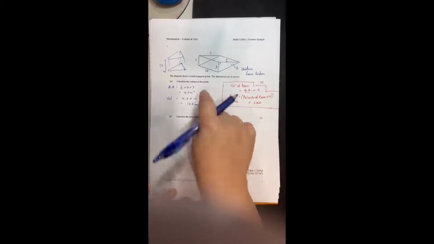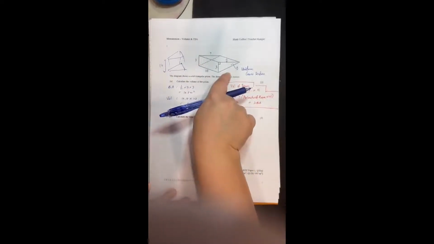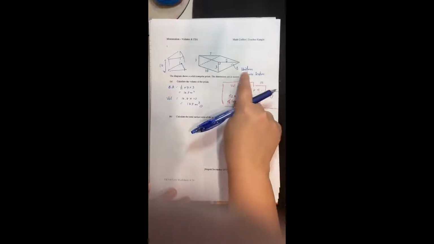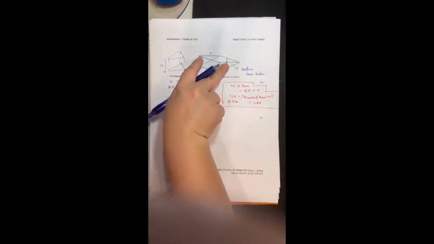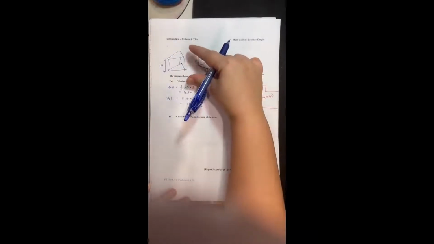If they draw it lying down, students get confused and think the height of the prism is 3. But no. You have to spot your uniform cross-sectional area. The uniform cross-sectional area is a triangle, so the top and bottom are these two, like a sandwich. This side will be the 10. That's the height of the prism. Okay?